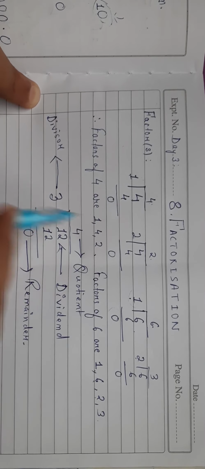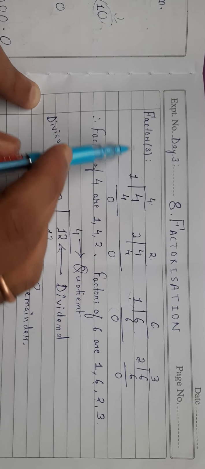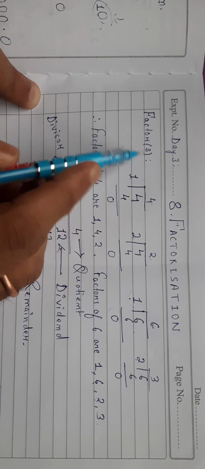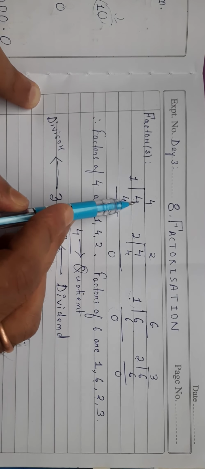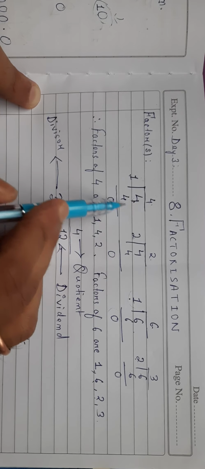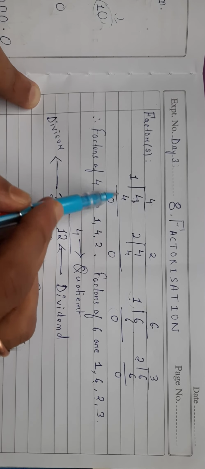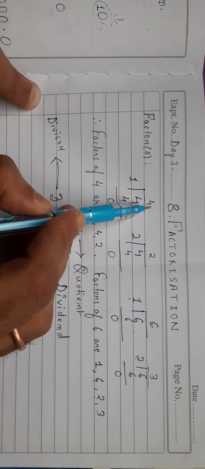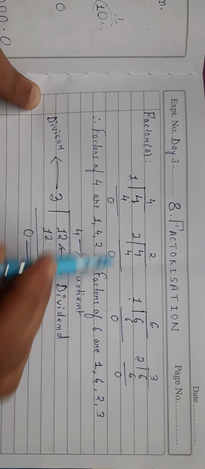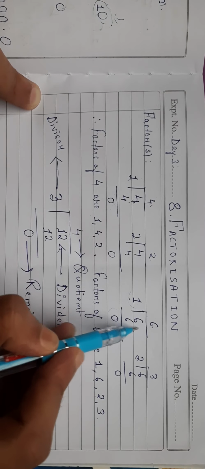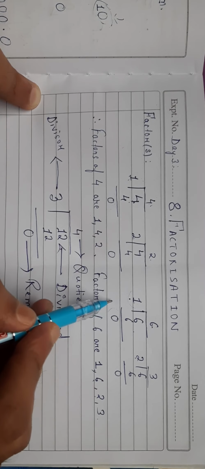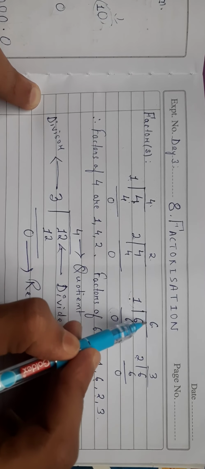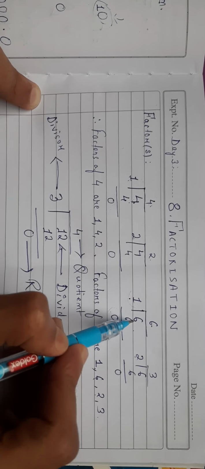Therefore, once again, if we look into the concept of this factor, we'll find that if a number is divided in such a manner that the remainder comes out to be exactly 0, then the divisor and the quotient are called the factor of that number.